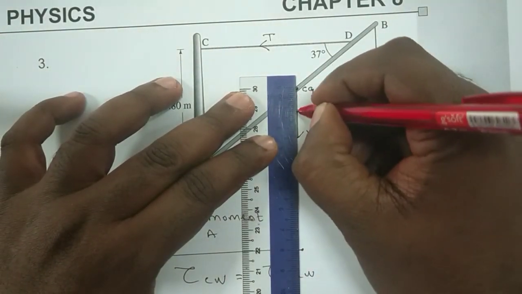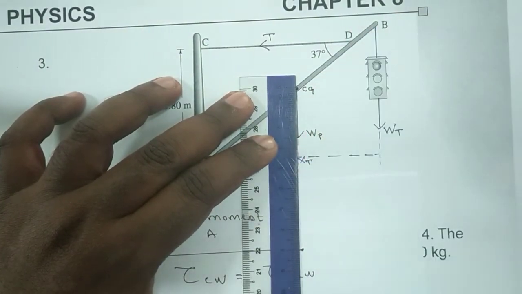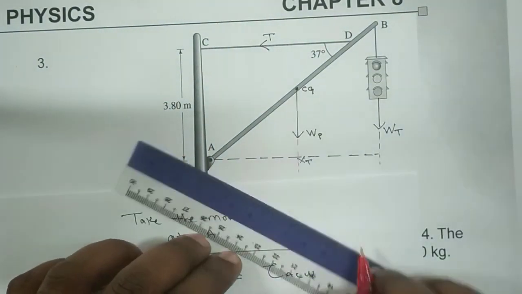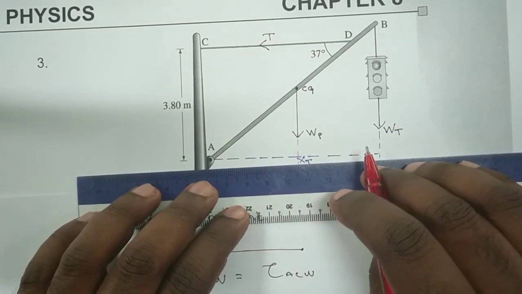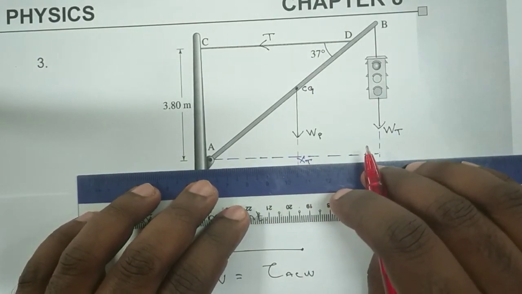It is from weight of pole to the axis of rotation.